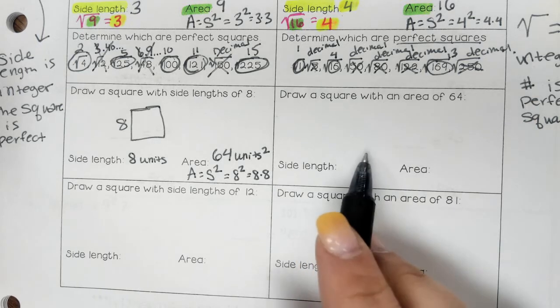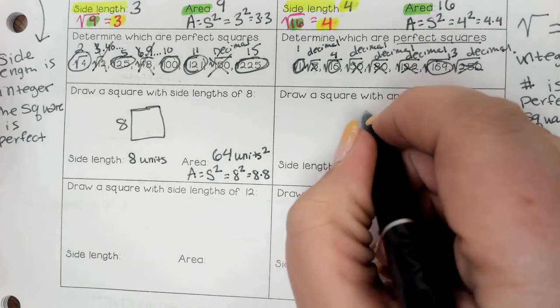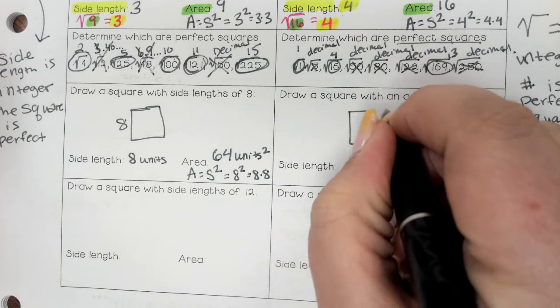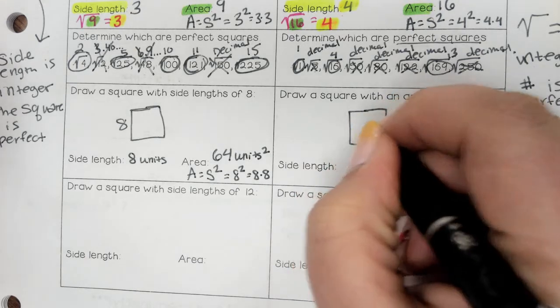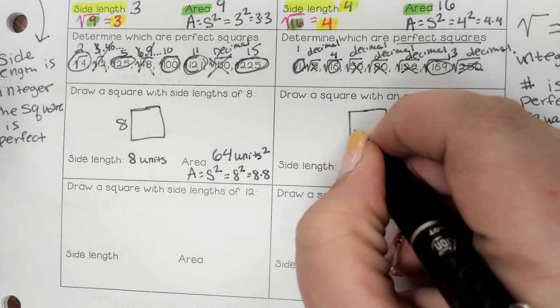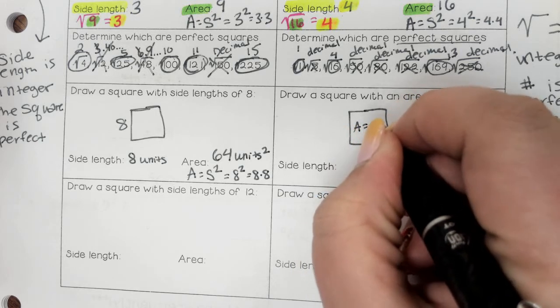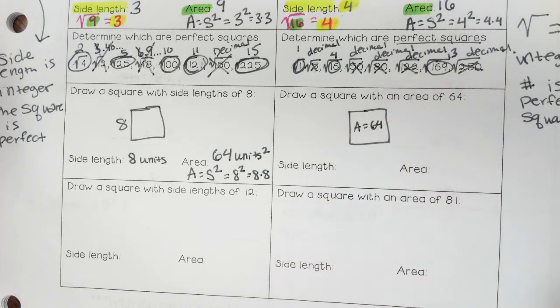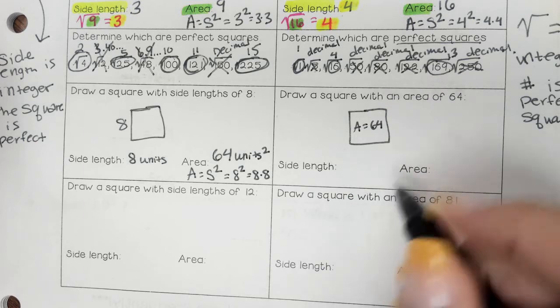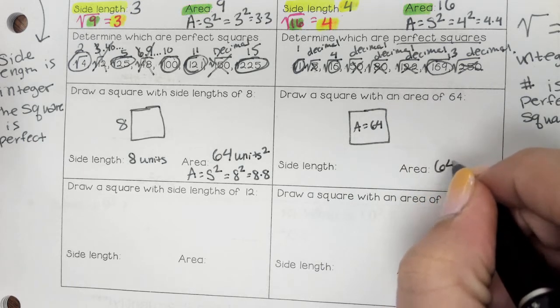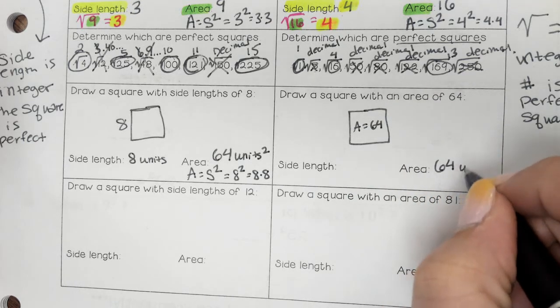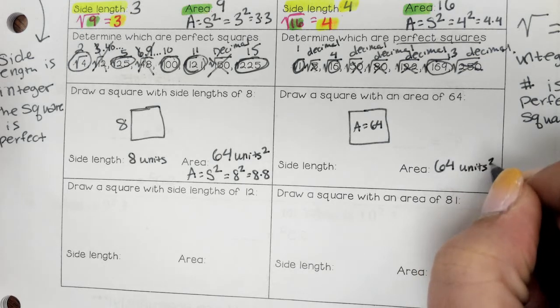Now I want to draw a square with an area of 64. Here's my square. 64 I'm going to put on the inside, because area tells us the space inside of that shape. So I know that the area is 64. And that's an area, so units squared.